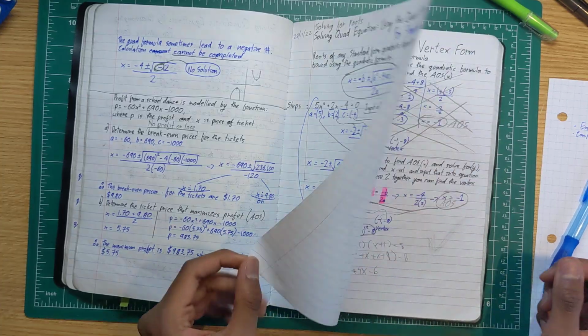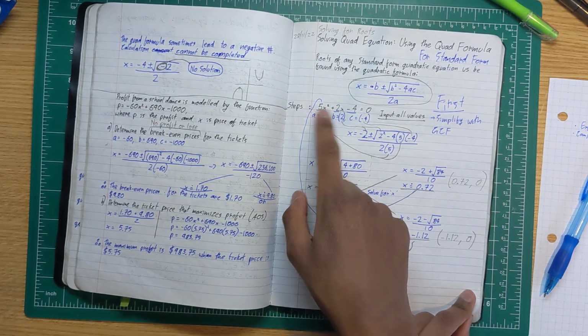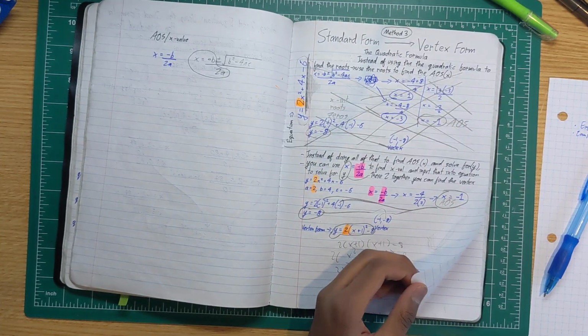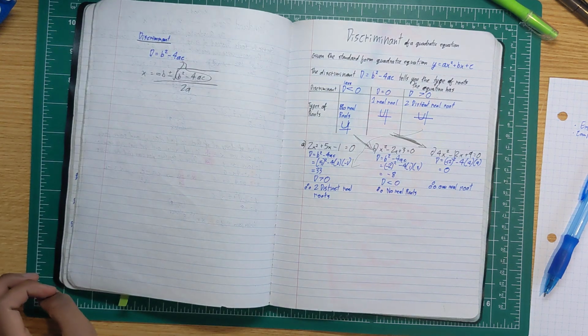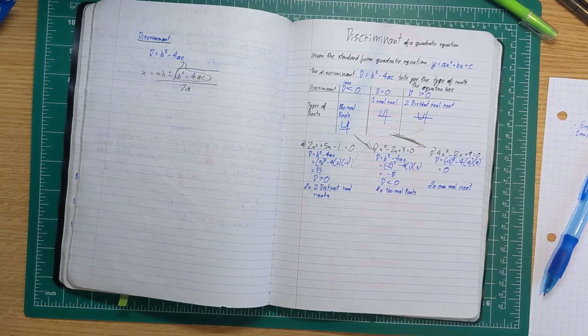Okay. These are the points of intersection of the quadratic formula in standard form. Been through this. Half cut. The discriminant of the quadratic formula. I've barely seen this at all. I don't think I need to know this.